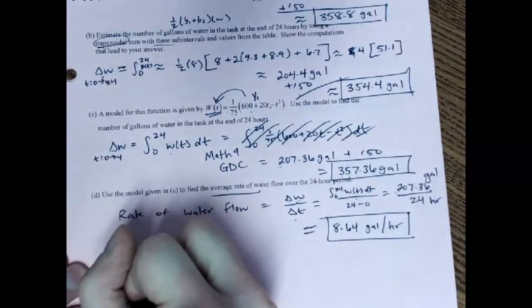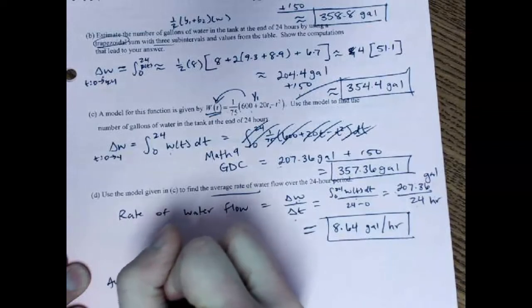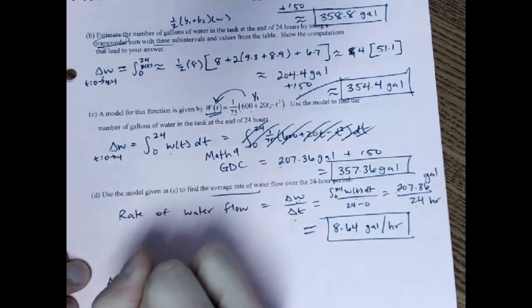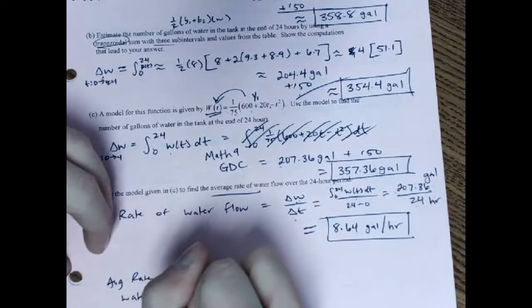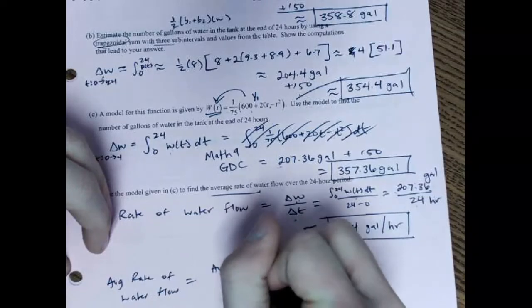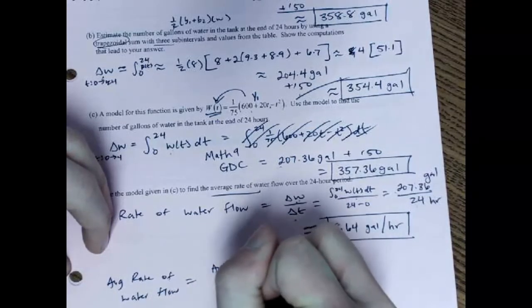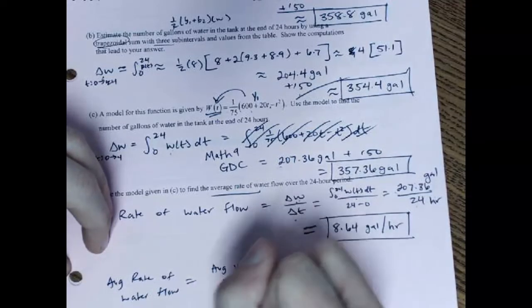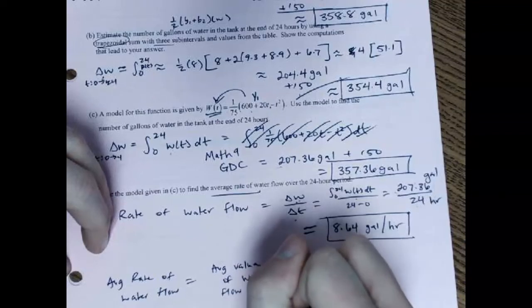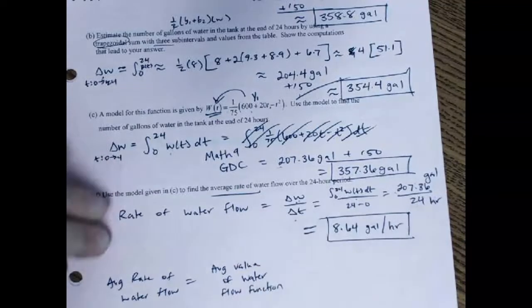If you want average rate of water flow, you could do the average value of the water flow function. Right, that makes sense. The average, oops, I'm off the screen. My bad.